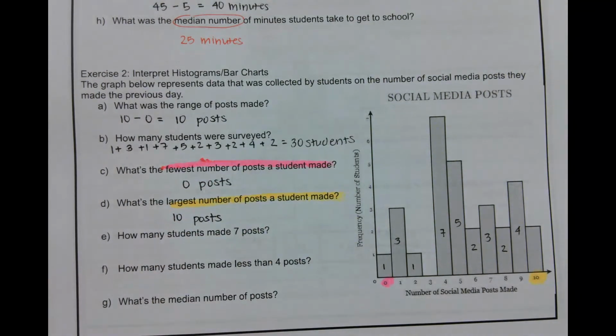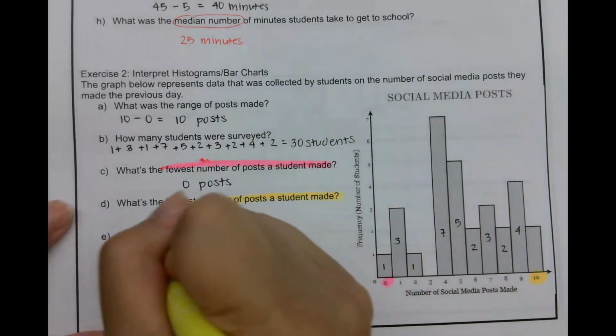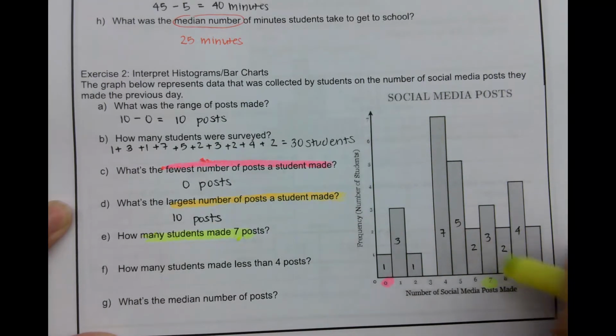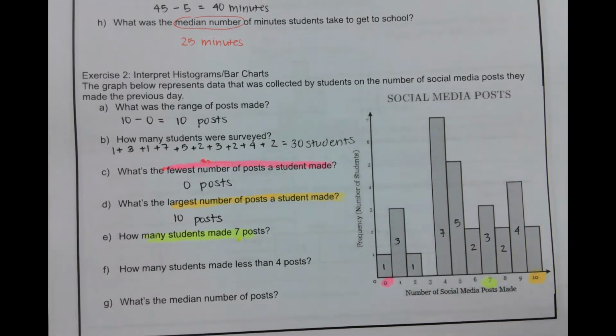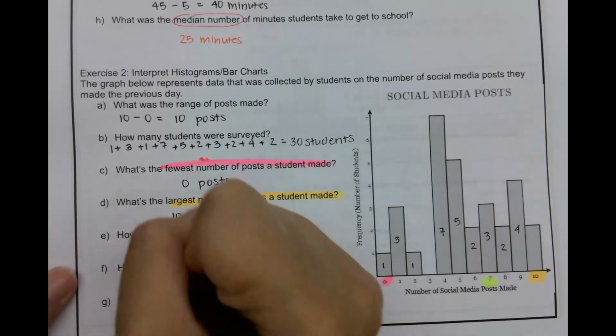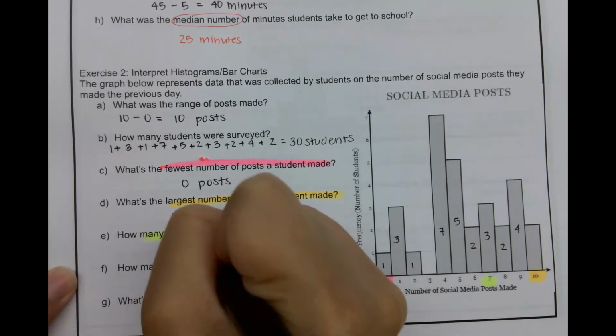Okay, then it asks for how many students made 7 posts. So here's 7, and there were 3 students if I counted, right? So 7, there's 1, 2, 3. So 3 students made 7 posts.